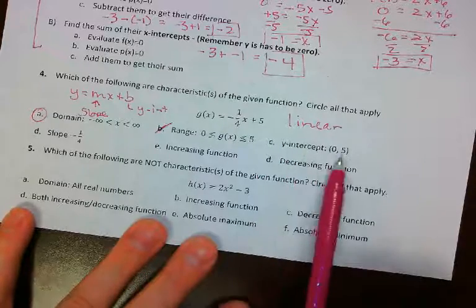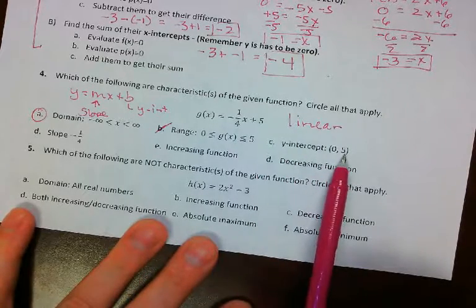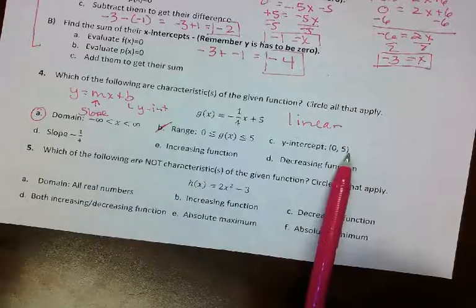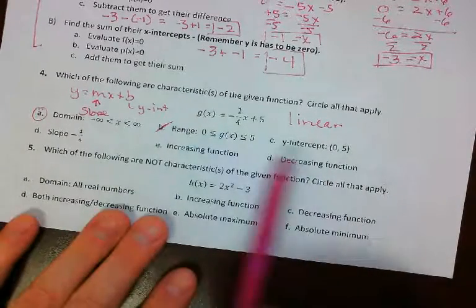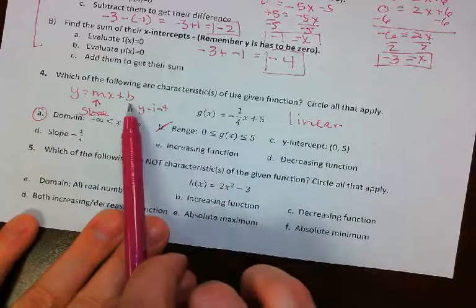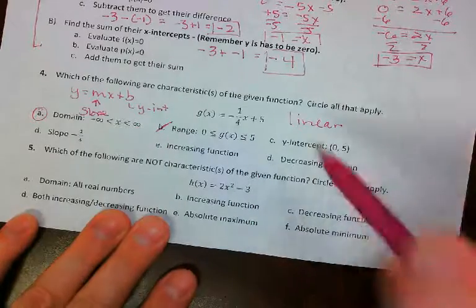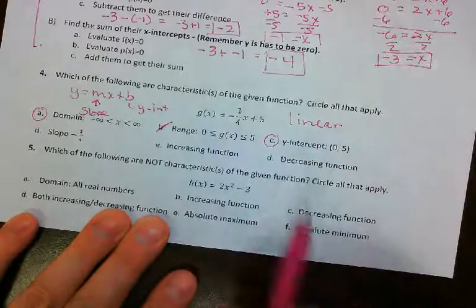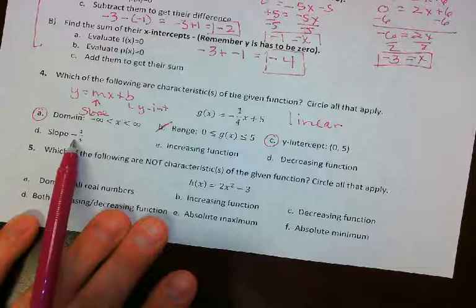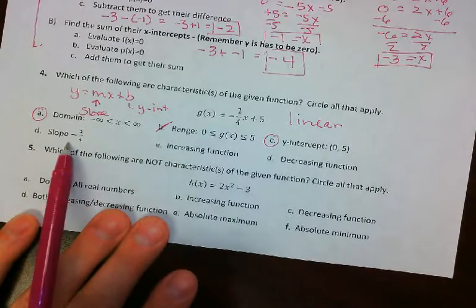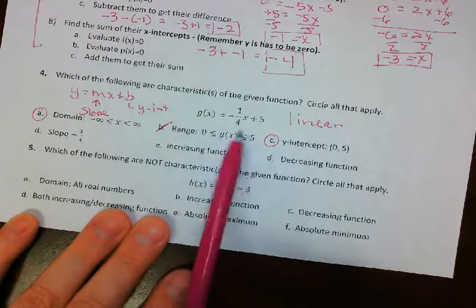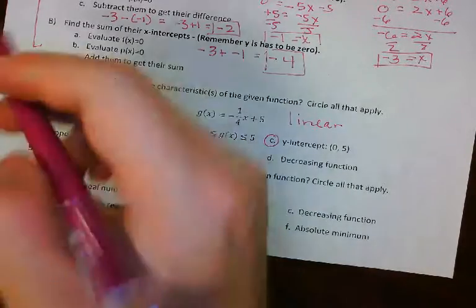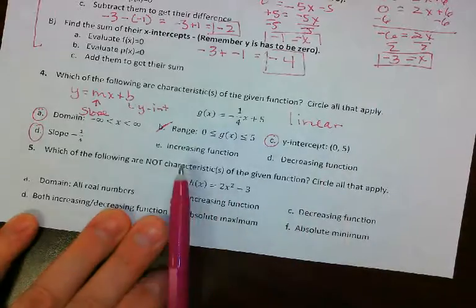Now, it's telling me the y-intercept is 0, 5. Do you guys think it is? Do I even need a calculator to look at that? No, right? I can look at the equation. We know that b is my y-intercept, and so this is a good choice, right? My y-intercept is that. Now, it's saying my slope is negative 1/4. You guys agree with that? Yeah, in front of the x, I've got negative 1/4. That's my slope, so that is true.